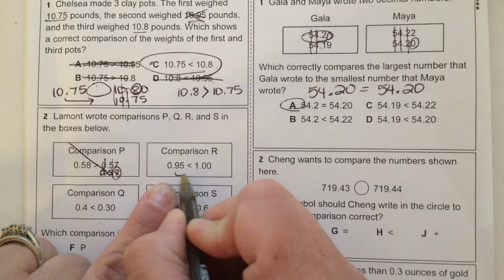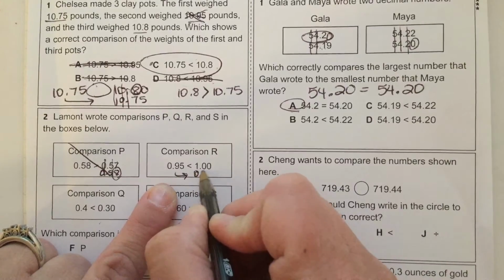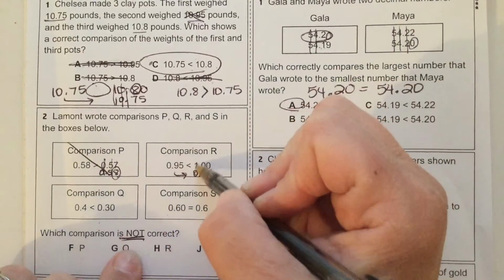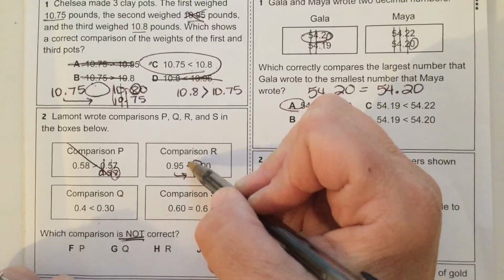Okay, so I'm going to take this one and I'm going to move it over. 0.95. 1 and 0. Well, 1's bigger. So that one's correct.